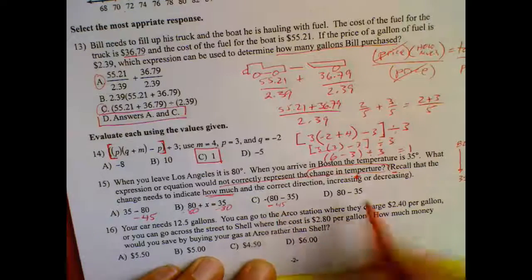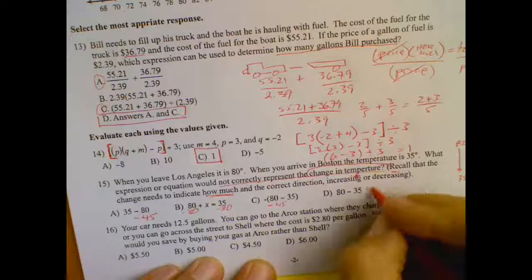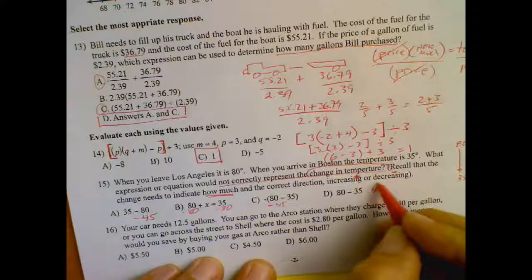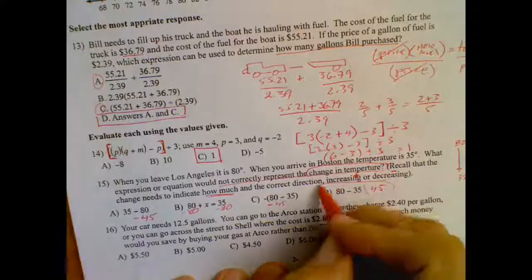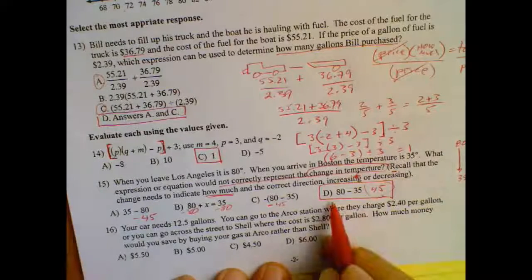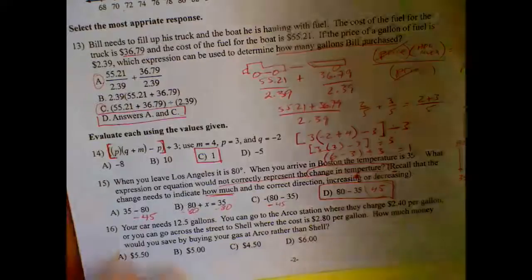So that's correct. Here 80 minus 35 is 45, which is the correct value, but it doesn't show that it's decreasing because the change in temperature is decreasing. It needs to be negative. So this does not correctly show the change in temperature. One more.